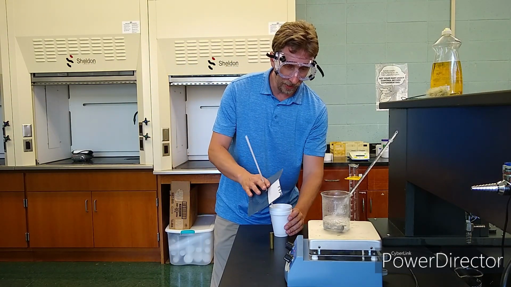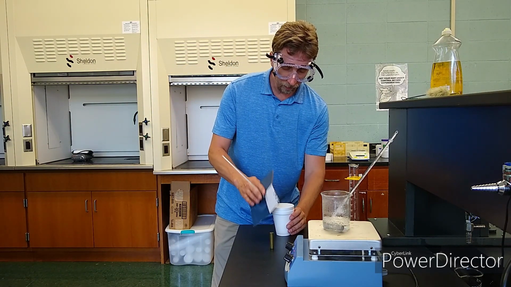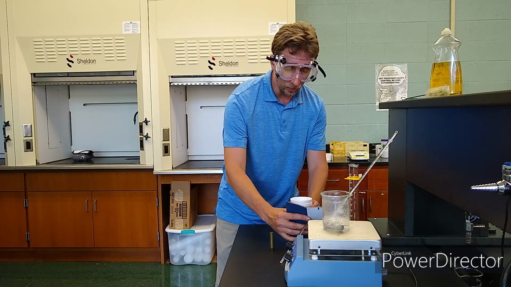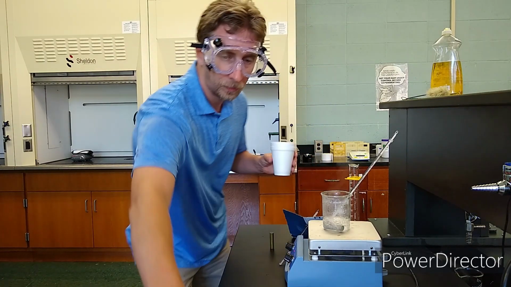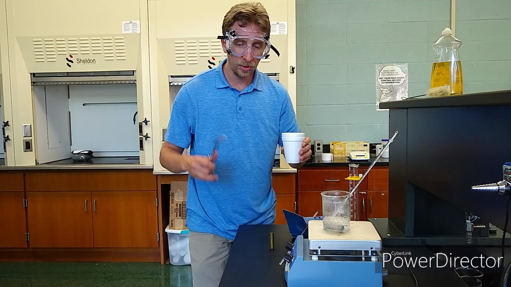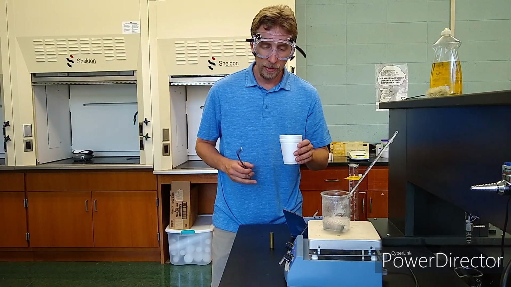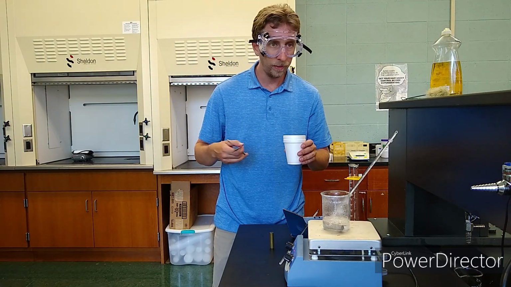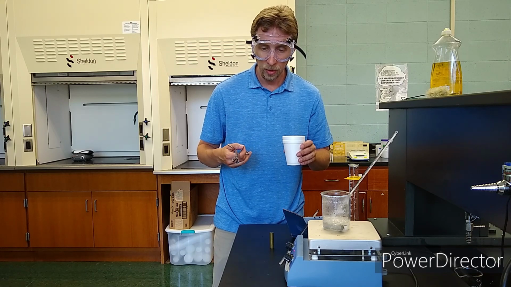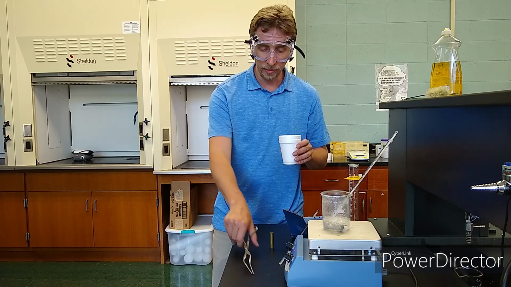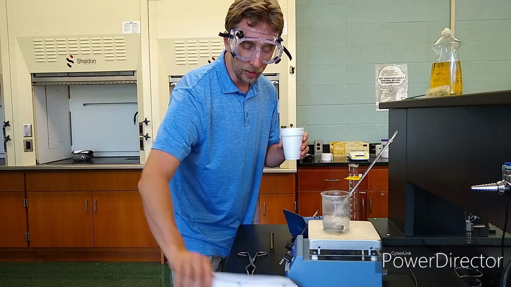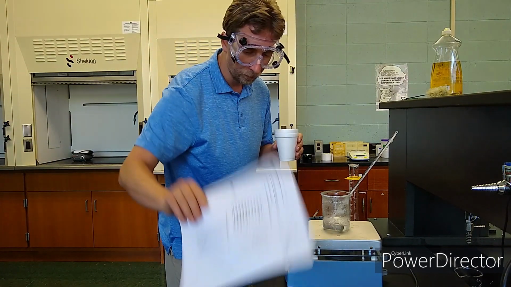Now, the big step here for the experiment is transferring the hot metal into the calorimeter, putting the lid on there and swirling and measuring the temperature change every 15, 30, 60, 90, 120 seconds, as it says on the data sheet here. Right?